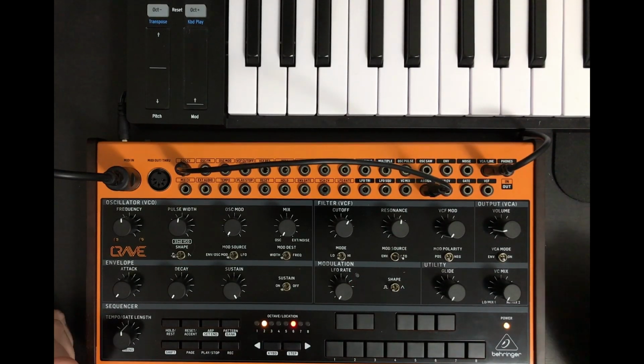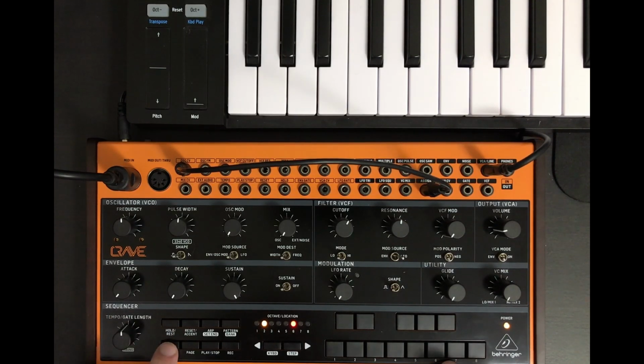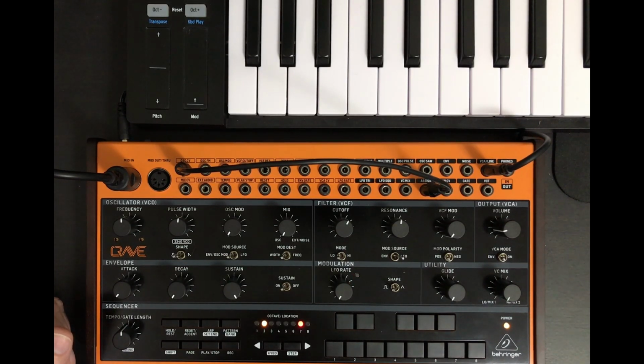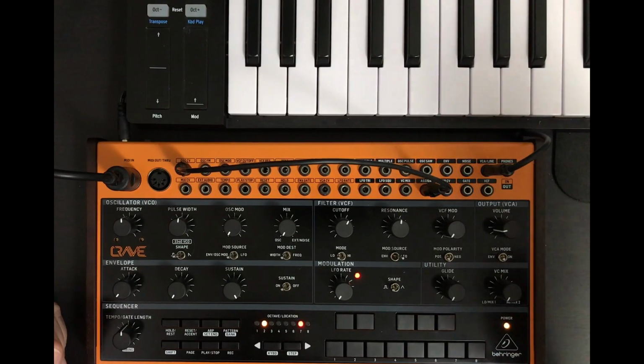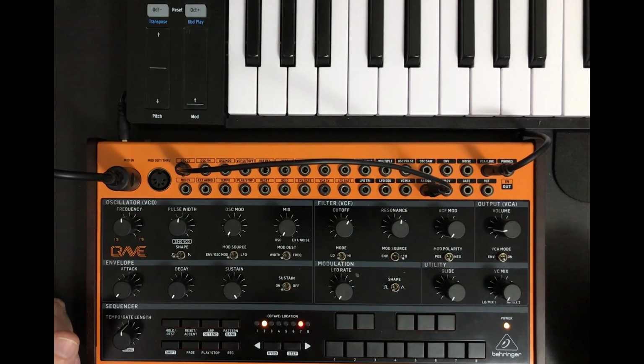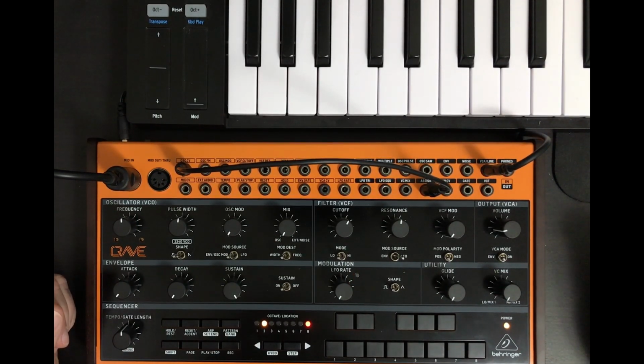MIDI CC4 is what happens when we use assignable output 15. This is usually assigned to a foot pedal. So if you have a foot pedal attached to your keyboard, you can press that and it's going to send a signal. And then the last one, assignable output 16, is MIDI CC7. And that is usually the volume control on your MIDI keyboard.